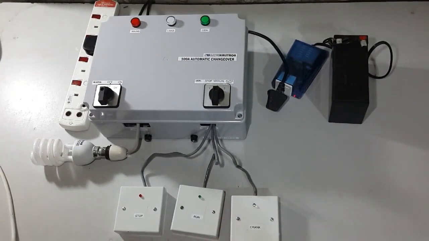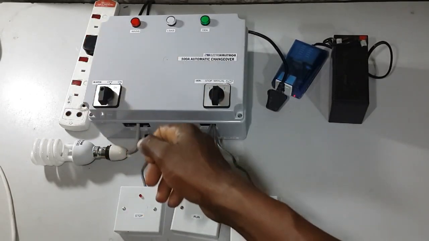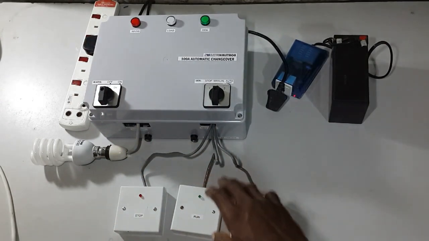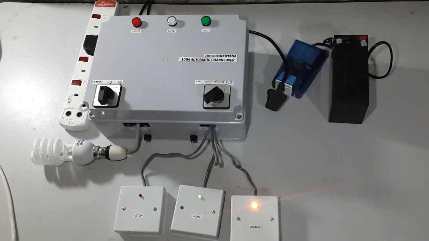But if you have it in the manual position, then you can start your gen and stop it right from the gen itself, from the location of the gen. You don't have to come here, just go straight to the gen, start it from there or stop it from there. But if you put it in the auto mode, then of course the gen starts automatically and stops automatically.